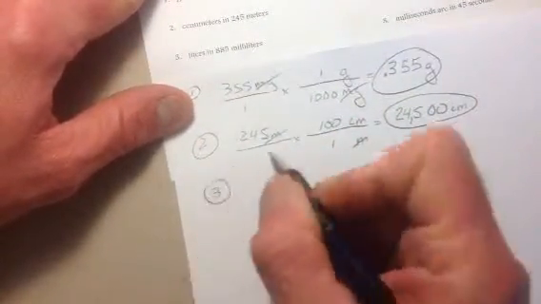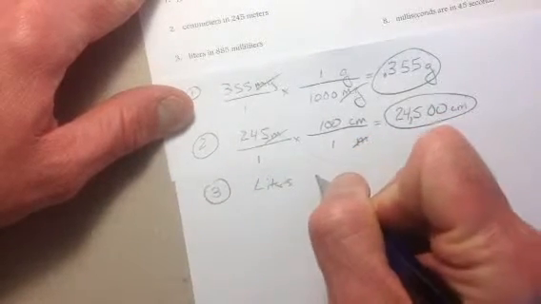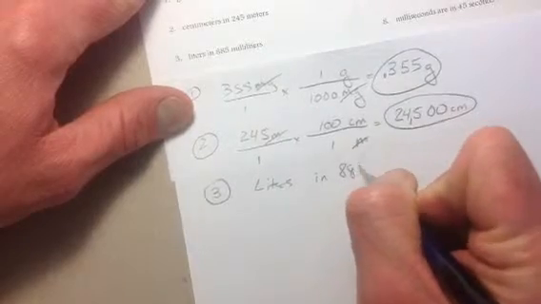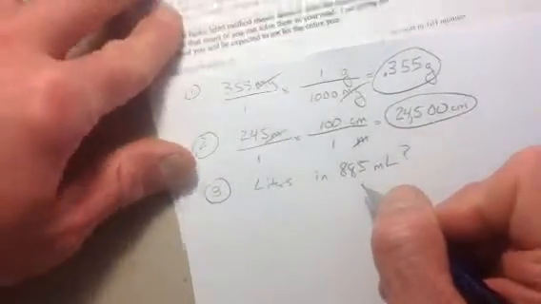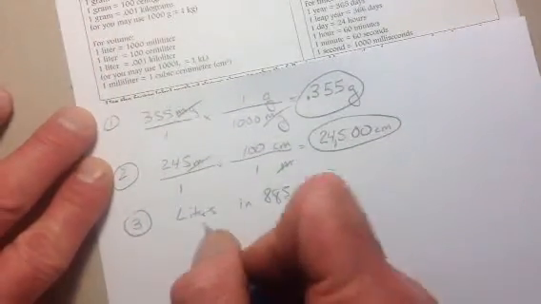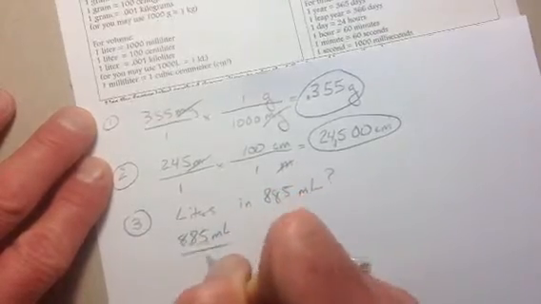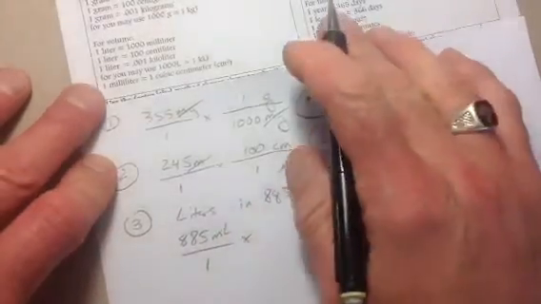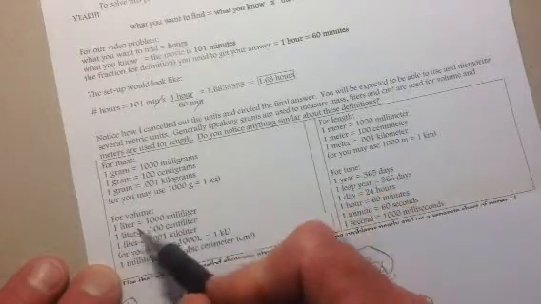Number 3, I'll say liters. How many liters in 885 milliliters? Start with my given here, 885 milliliters over 1 times, looking for my conversions up here. I have milliliters, and I'm trying to go to liters.